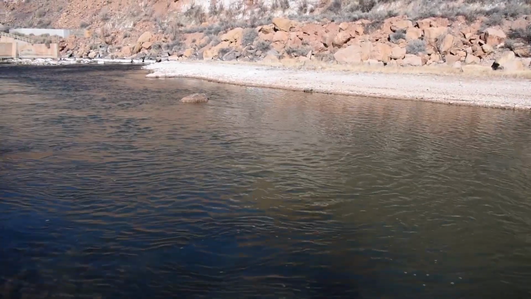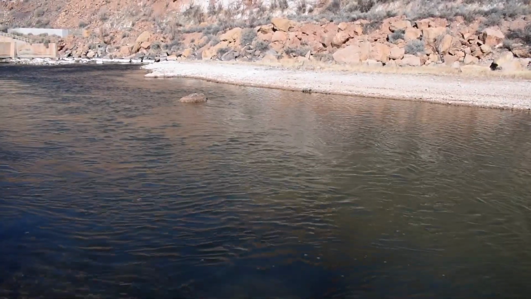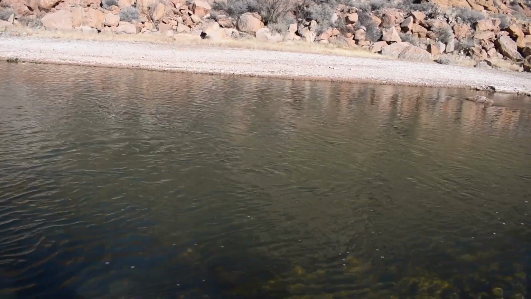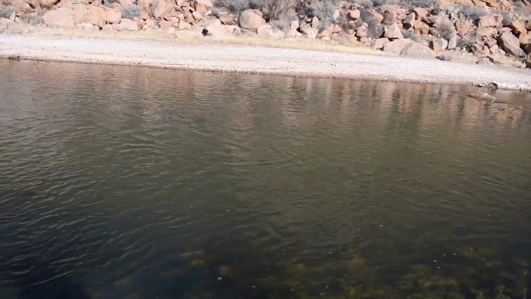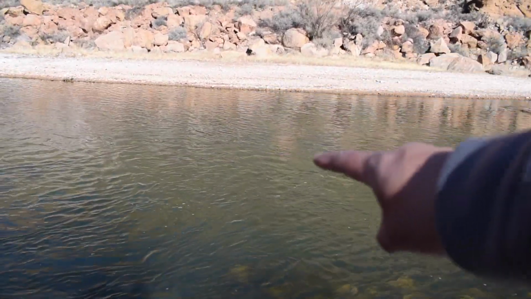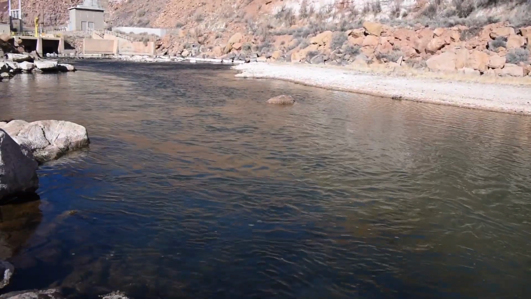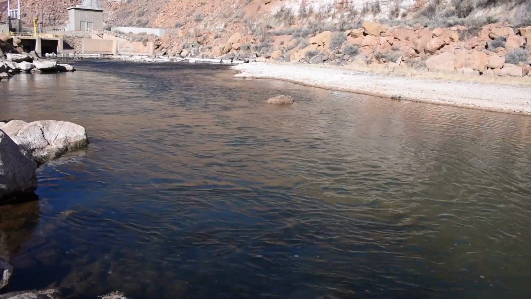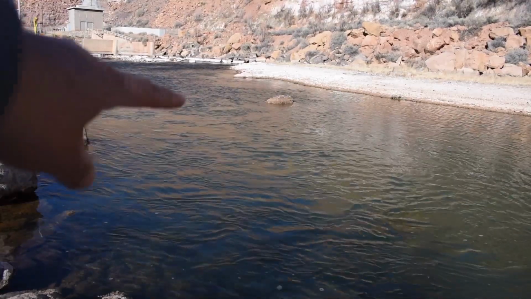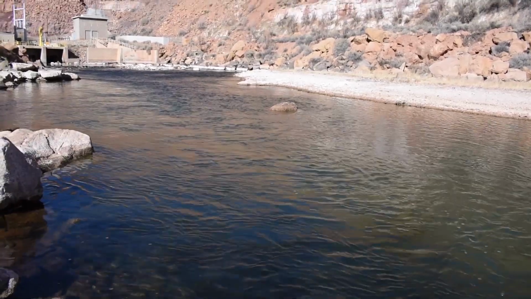But just to get the most out of my drift to start with, I'm starting about three-quarters of the way down in this pool. I'm going to cast up here and let my drift go down, and then work this water down here, and then progress my way up into that riffle above. So that riffle up there would be the end goal.